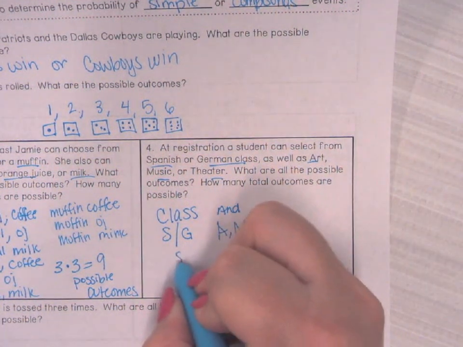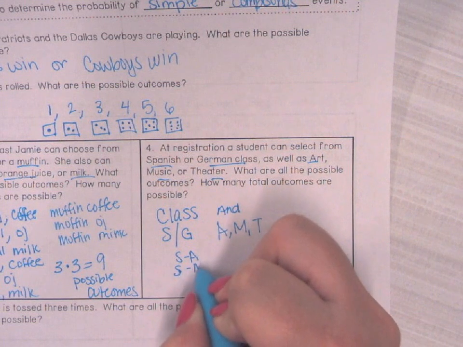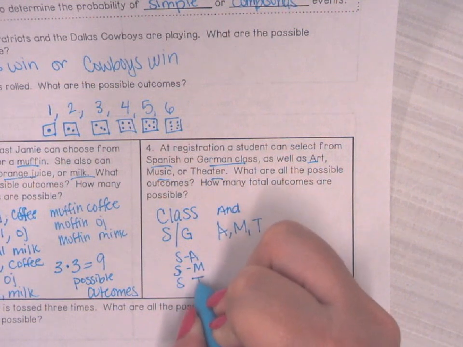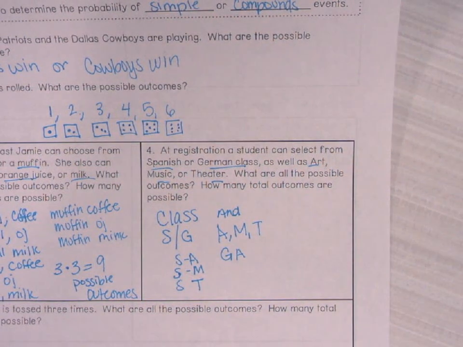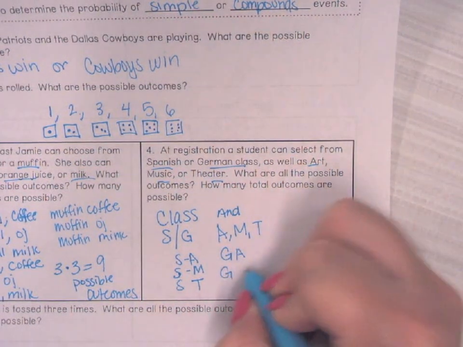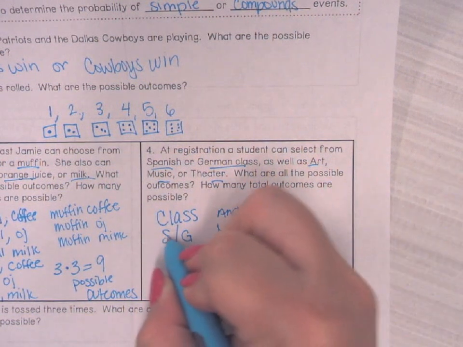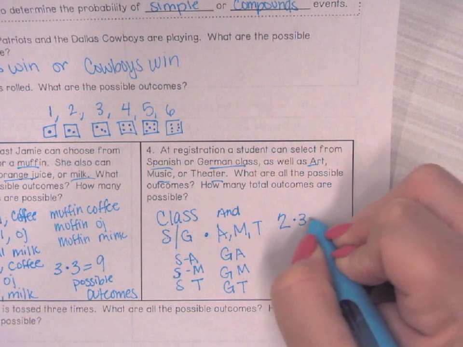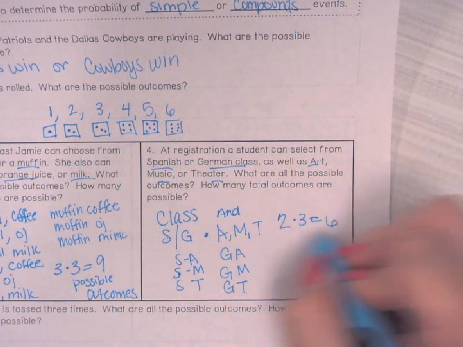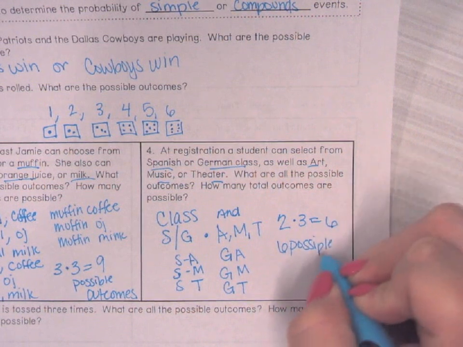So she can choose Spanish and art, Spanish and music, or Spanish and theater. She can choose German and art, German and music, or German and theater. So she has 2 by 3. 2 times 3 is 6. So there are 6 possible outcomes.